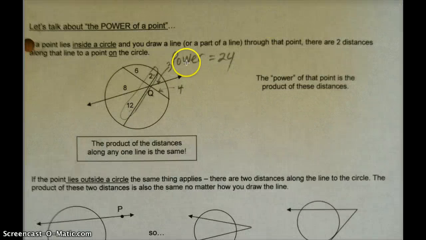Okay, now we need to talk about the power of a point. So if we have a point here, this point Q, that lies inside the circle, and you draw this line, or part of a line, just like a segment here, through that point, then there are two distances along that line to a point on the circle.